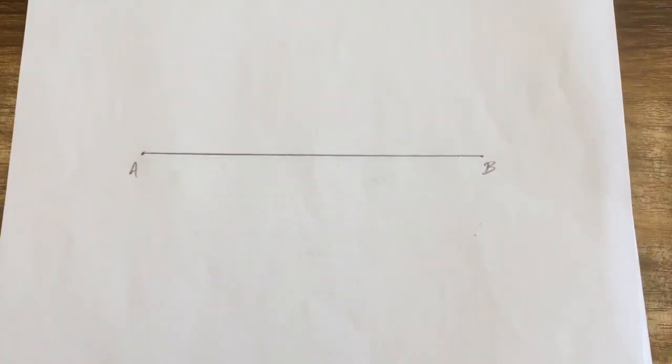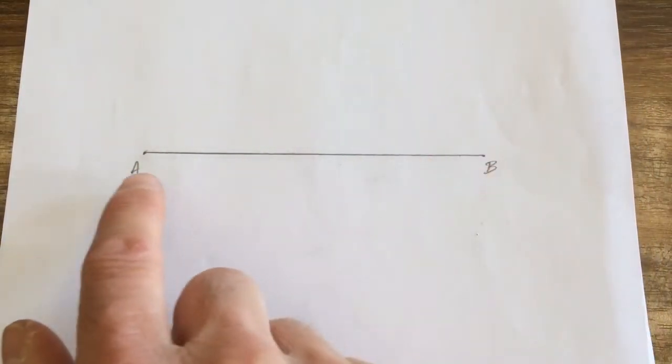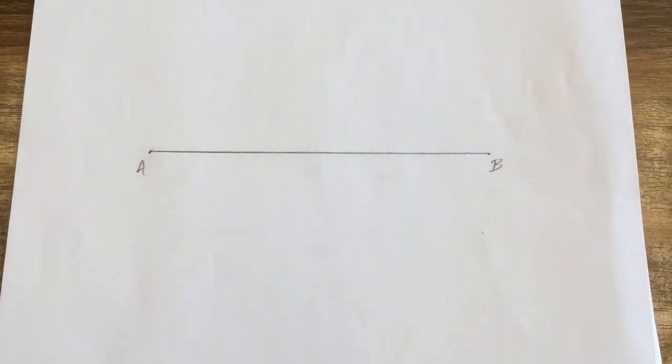So what we have here is a line segment of a certain length, and we have to divide it into 3 equal pieces or parts using a construction. So we're not allowed to measure it with a ruler and divide by 3. Okay, so we have to do a construction. Here I'm going to show the first of 2 methods.